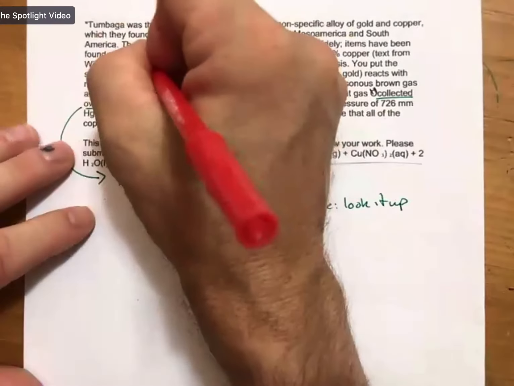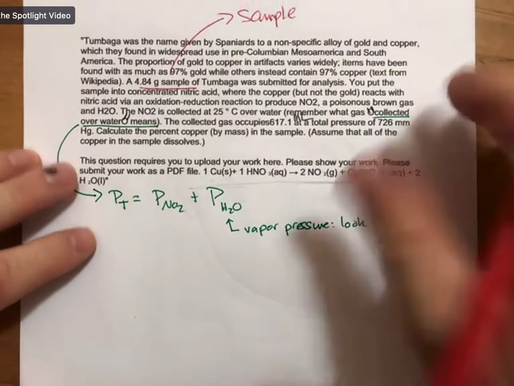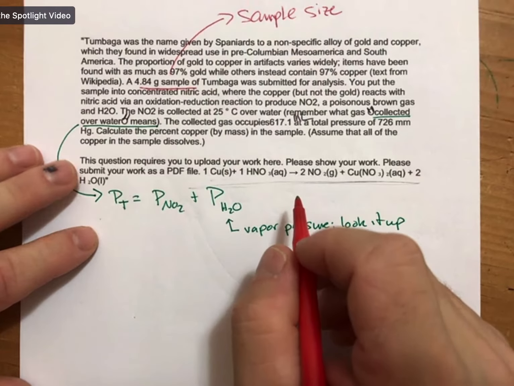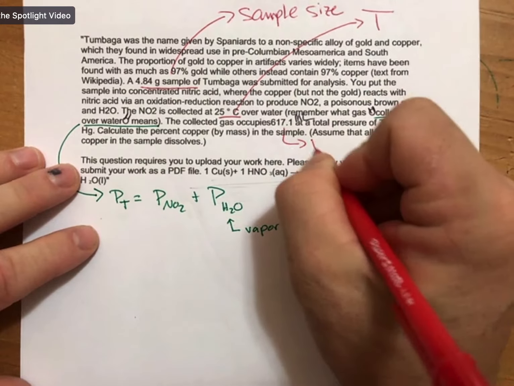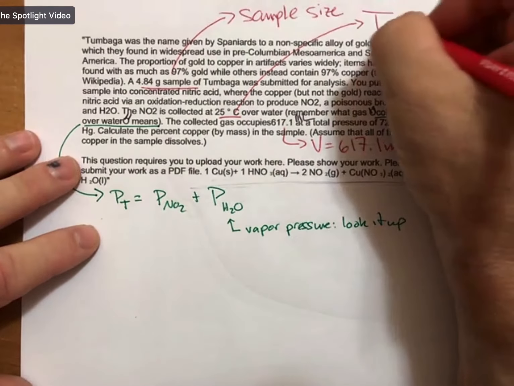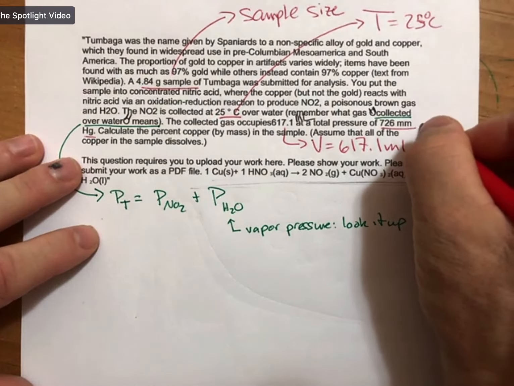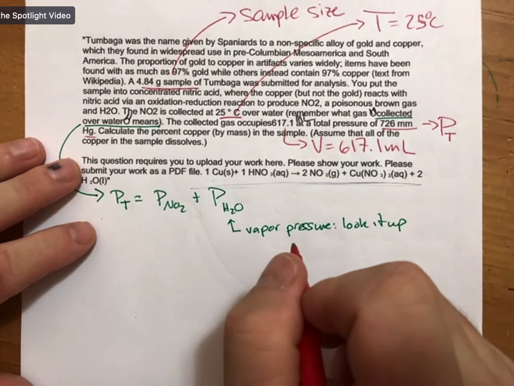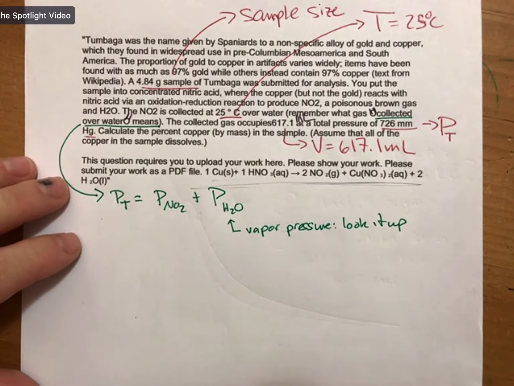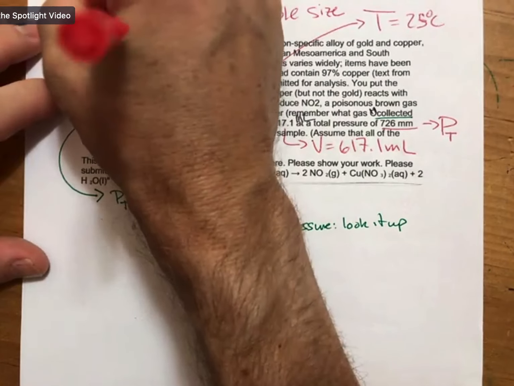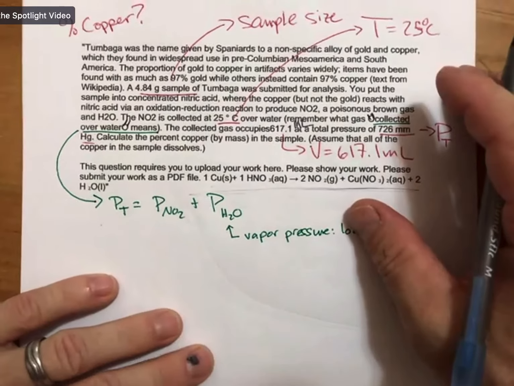Other things we have is we have a sample size. We have a temperature, and a volume. Temperature is 25 degrees Celsius. We have a volume, and we have a pressure. And that's a total pressure. Okay, so that's all we have. And the question, what we're looking for here, is the percent copper.